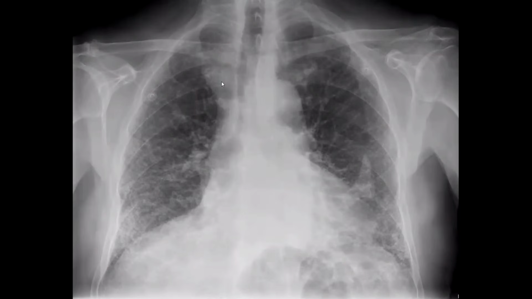All the time, compare the density of the right paratracheal stripe to the density of the aorta. If the density is lower than the aorta, most likely it's benign, not significant. But if the density of the right paratracheal shadow is identical or similar or higher to the aortic density, this can reflect something significant. Okay, thank you, doctor.